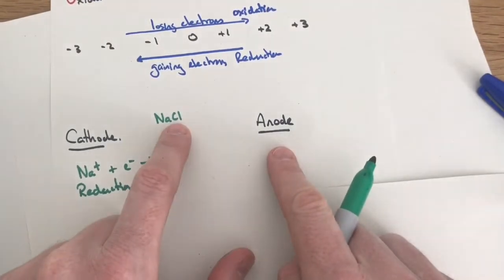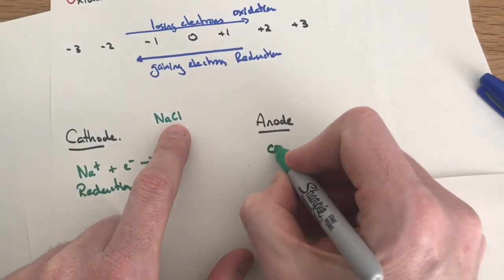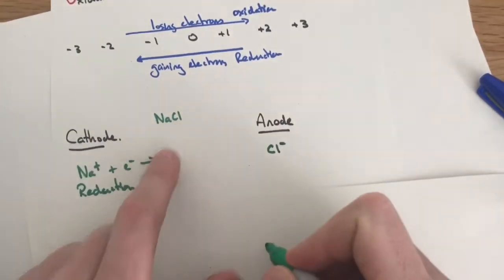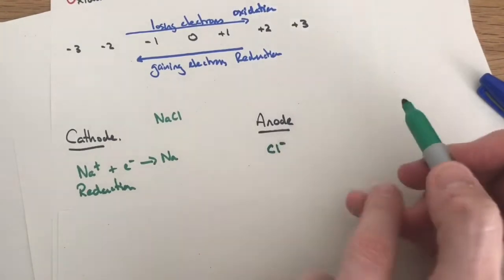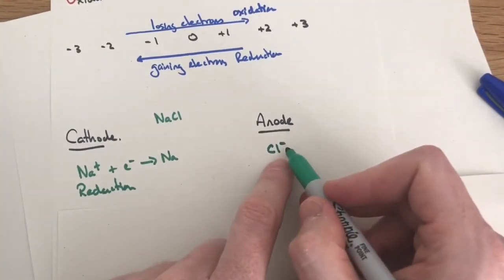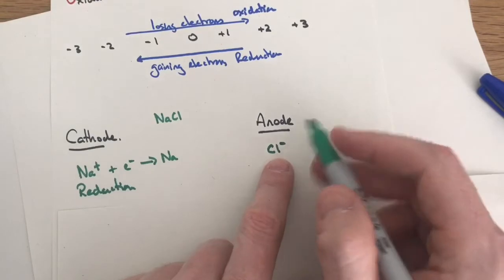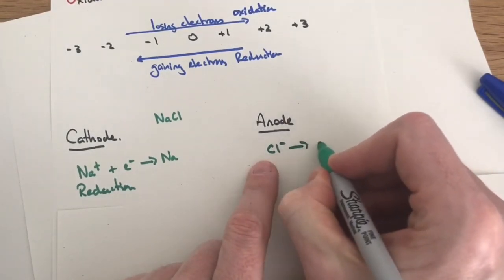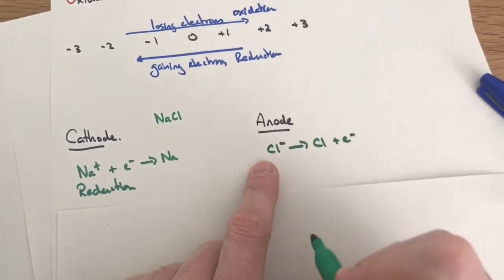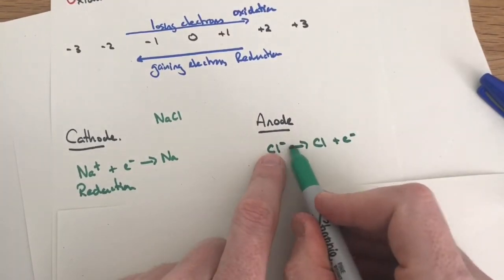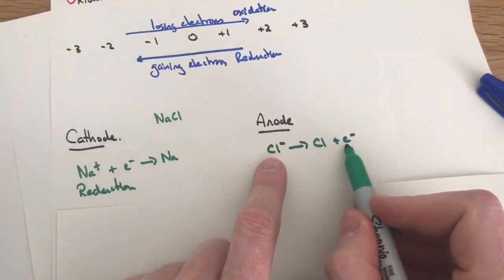Anode. Anode is where the anions go. So the anion in this ionic compound is a chloride ion. And what we've got to do here at the anode is we've got to get rid of the negative charge. We've got to get rid of this electron. This electron sitting here, got to get rid of it. So this will form chlorine and it will release the e minus. So this electron that makes it negative is now being released, being lost.